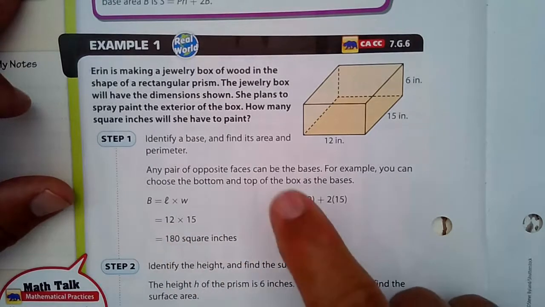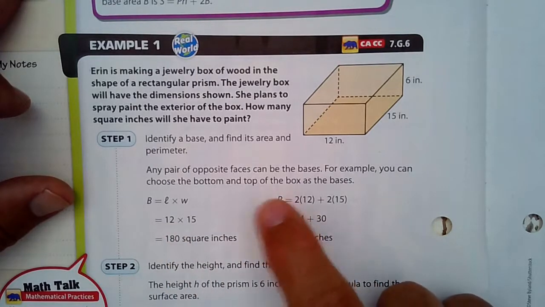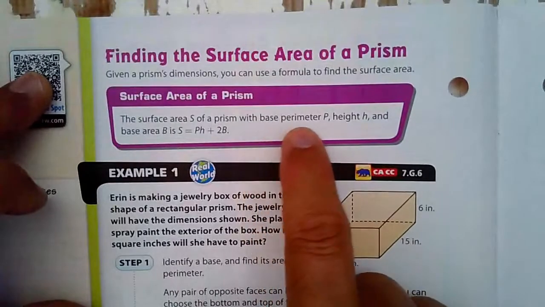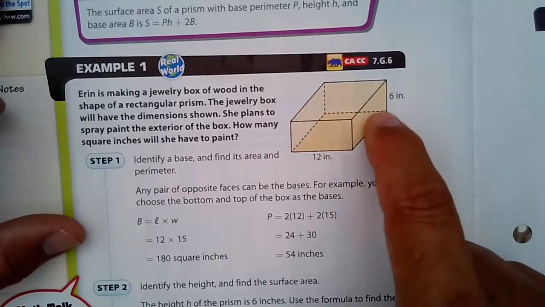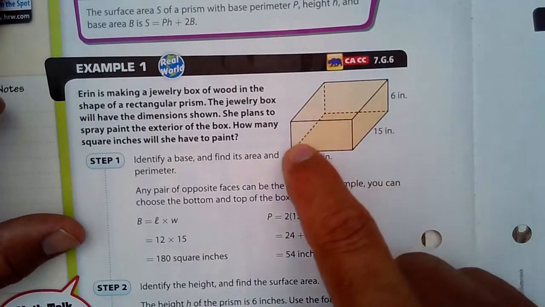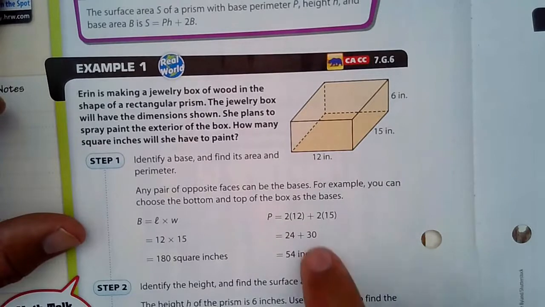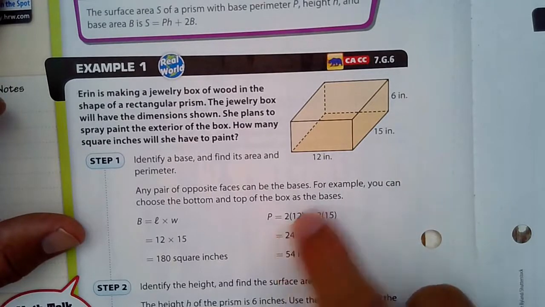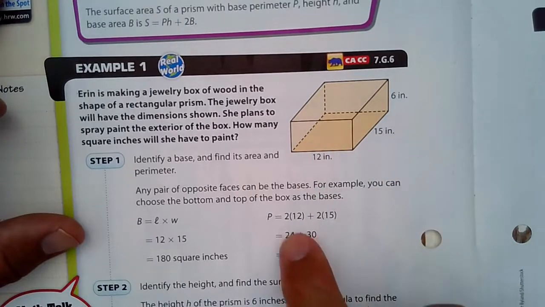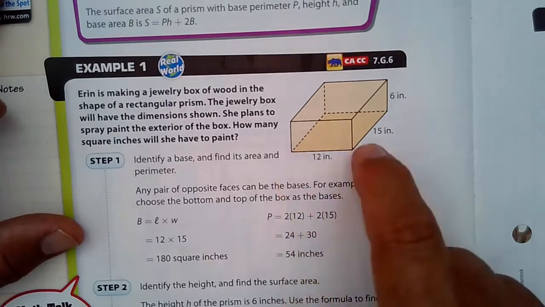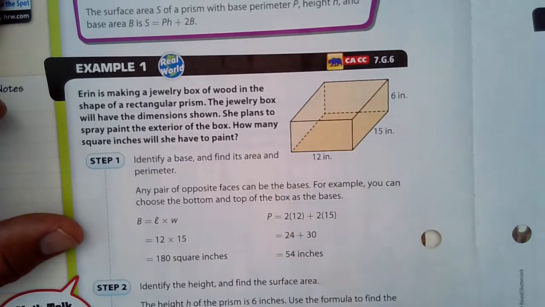Save that. The perimeter of the base, P, is the base perimeter, and that's what it says right here. So the base perimeter is 12 plus 15 plus 12 plus 15. They say there are 2 12s and 2 15s, so you add them up. 2 12s is 24, and 2 15s is 30, and you add them up. That means the distance around that base is 54 inches.